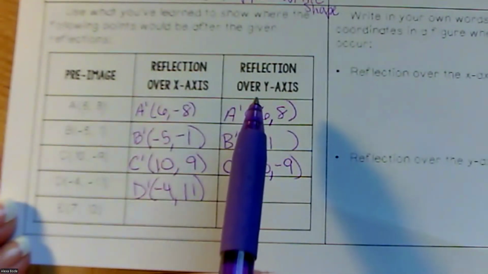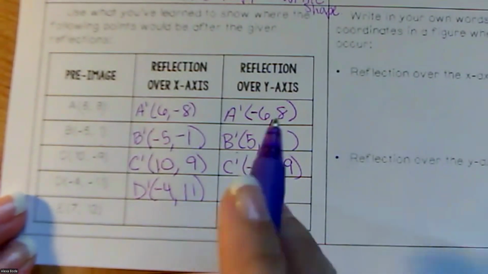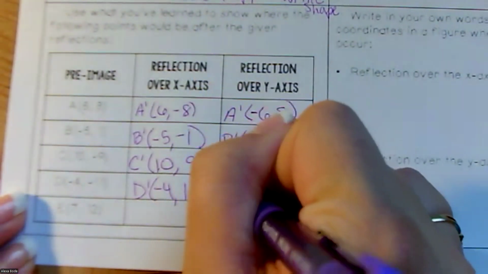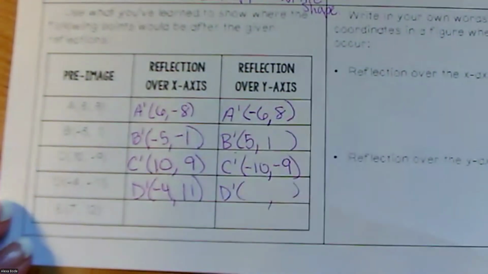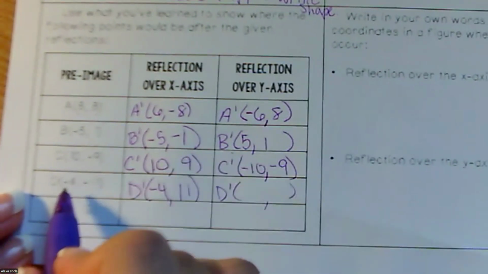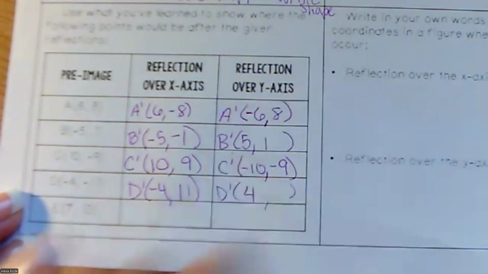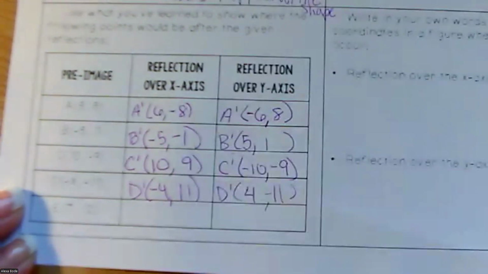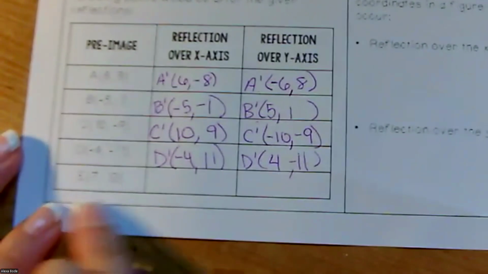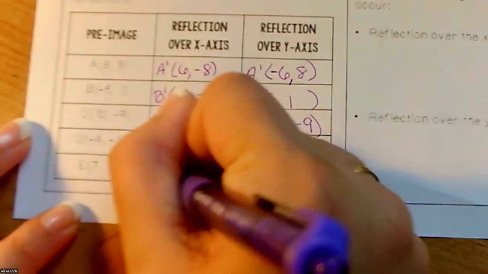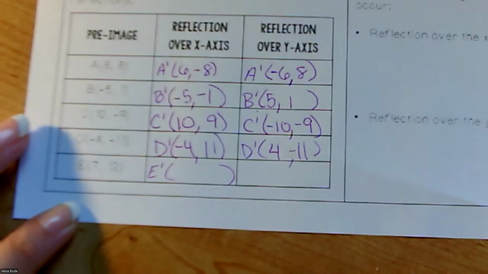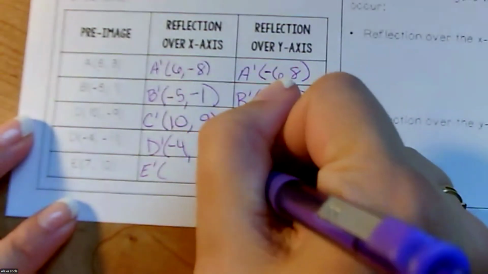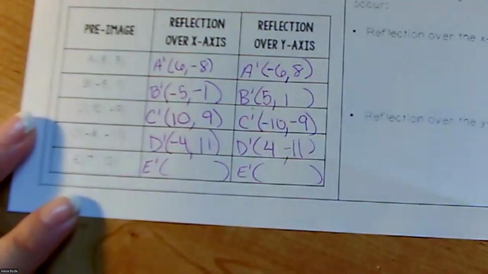And then a reflection over the y-axis, the y value will stay the same. The x will become the opposite. So instead of -4, it will become positive 4. And that -11 for the y value will stay the same. So go ahead and try E real quickly. What is E prime if it's reflected over the x-axis? What is E prime if reflected over the y-axis?